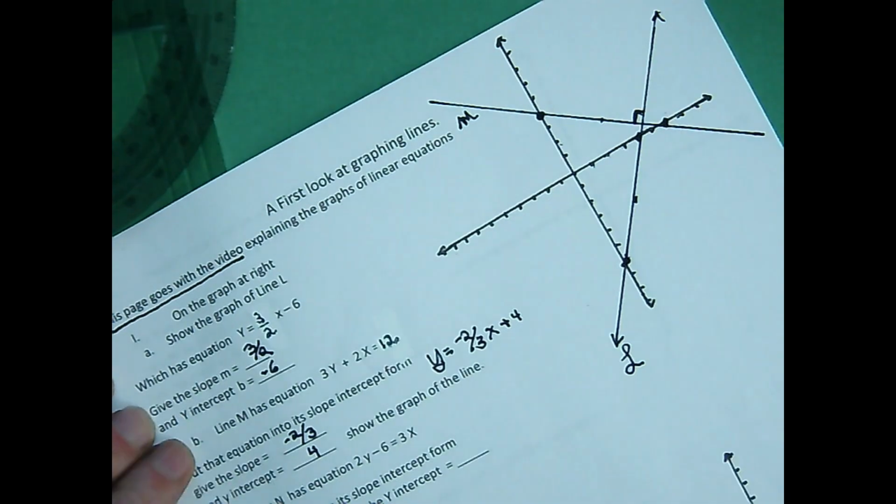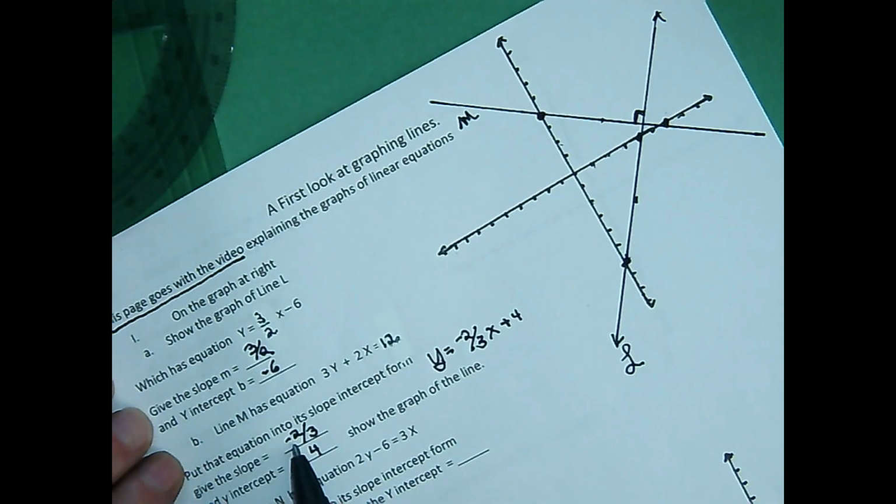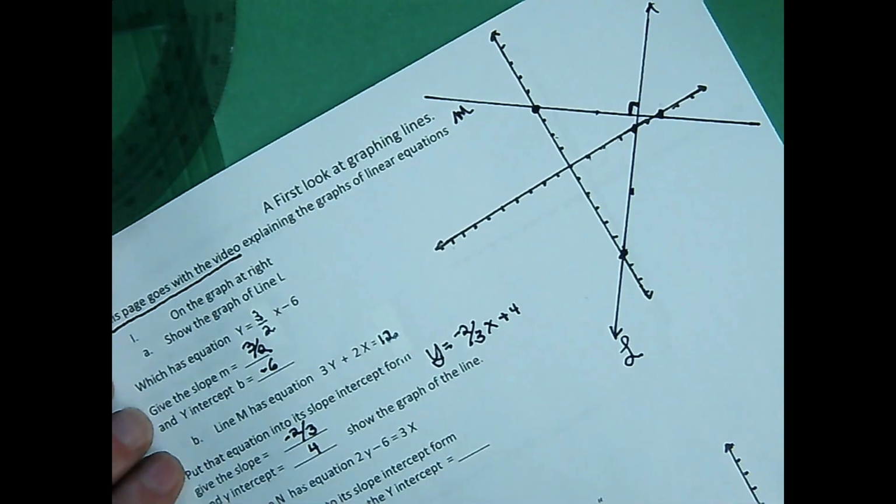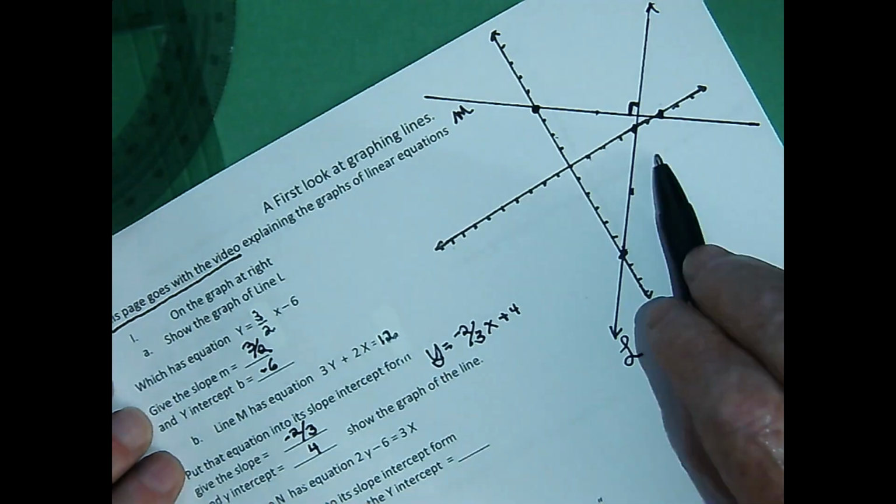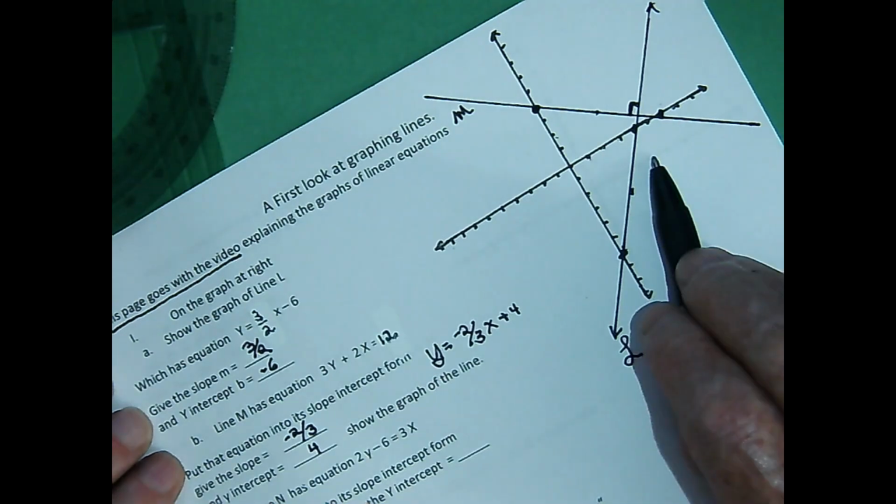And how I knew it had to have been perpendicular is by virtue of the slopes. This one has a slope of 3 over 2. This one has a slope of negative 2 over 3. Since those are what we call negative reciprocals, then I know that those two lines are perpendicular. We're going to work some more.